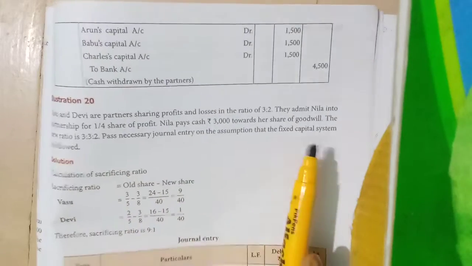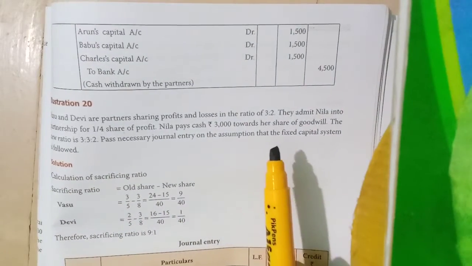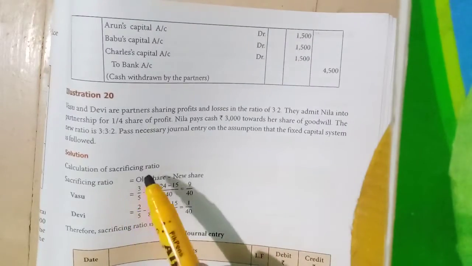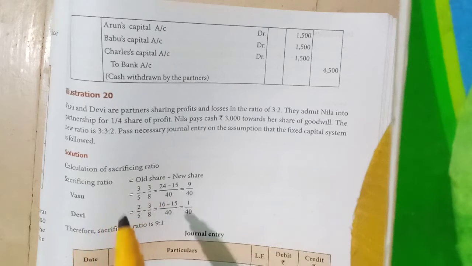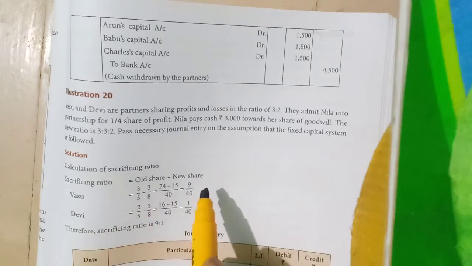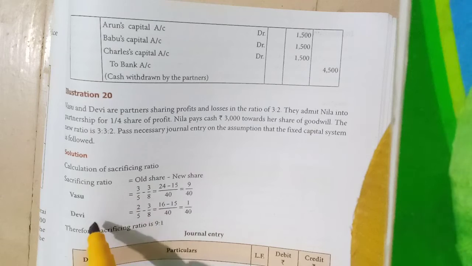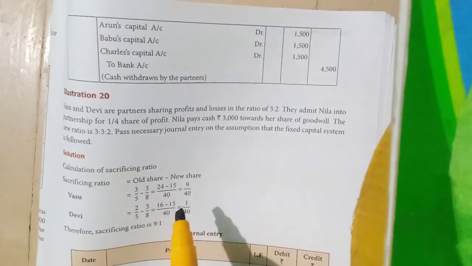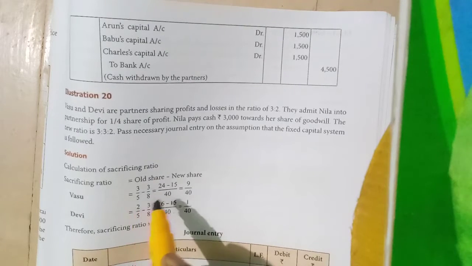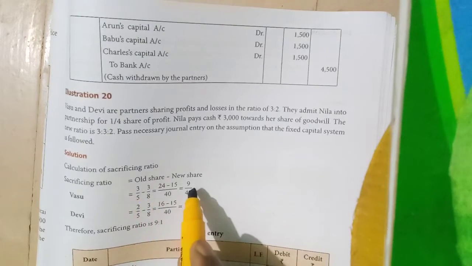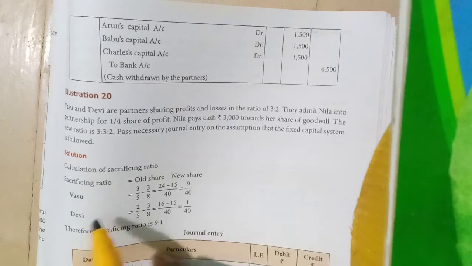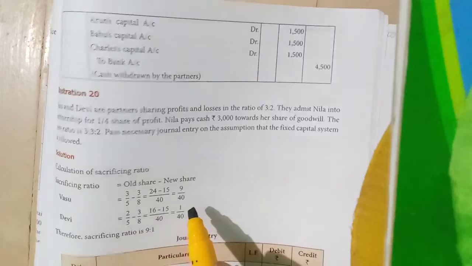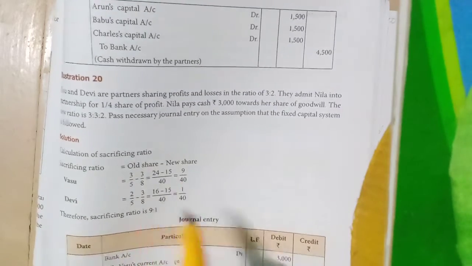If fixed capital system, it means we have to use the partner's current account, not the capital account. First, the sacrificing ratio. Sacrificing ratio we know is old ratio minus new ratio. Vasu: old ratio 3/5, new ratio 3/8. Sacrificing ratio for Devi, old ratio 2/5 minus 3/8, we will get 1/40. So the sacrificing ratio is 9:1.